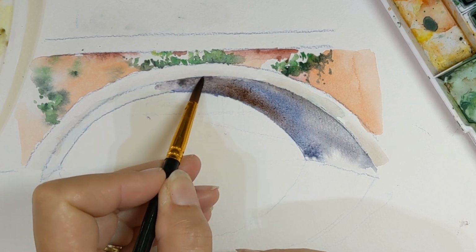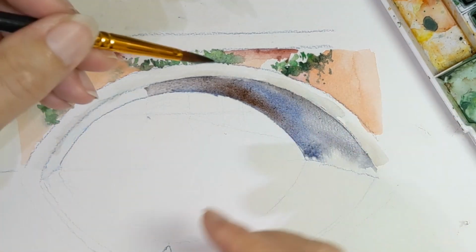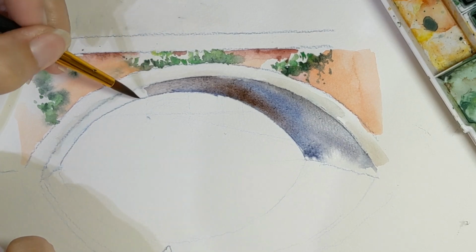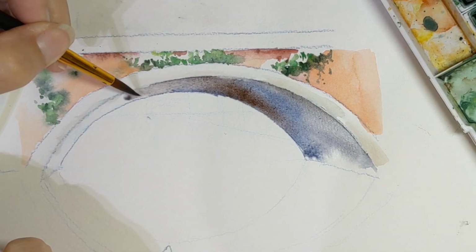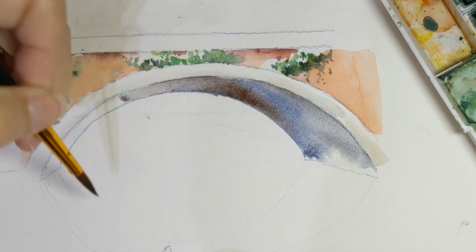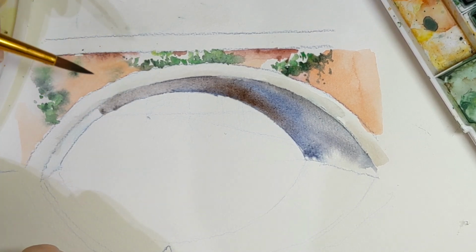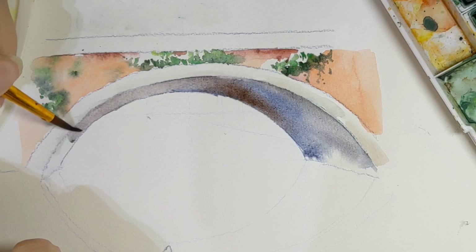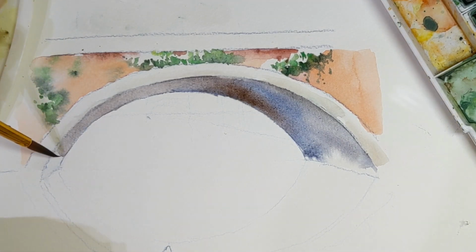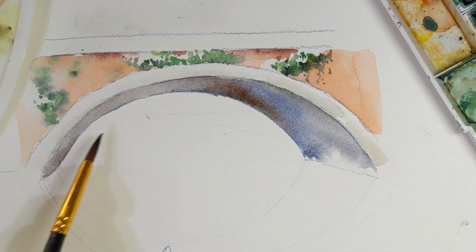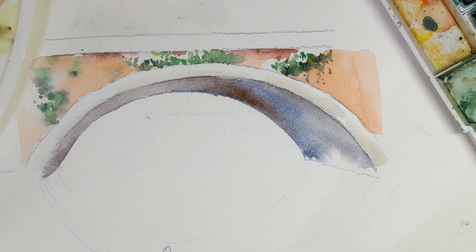Now again, if this wasn't a video, I would be moving this paper around to suit the curve of my hand, which is the exact opposite of where it is now. I'd be doing it this way, because that naturally gives you a better, more controlled curve. But just for the purposes of the video, I'll keep it fixed. I'm leaving that softness there for the moment. I may want to go in and darken that as I go, but for now I'm actually okay with that.